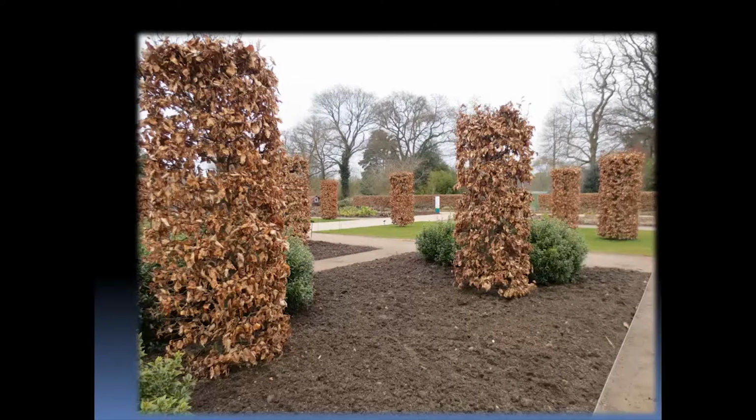I think this is at Kew Gardens. They planted these beeches and they pruned them back into these little globes and pollarded them. And really, really pretty in the summer, pretty in the fall, and when the leaves are off, they're really pretty in late winter too.